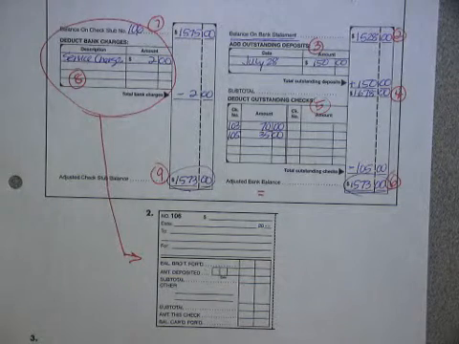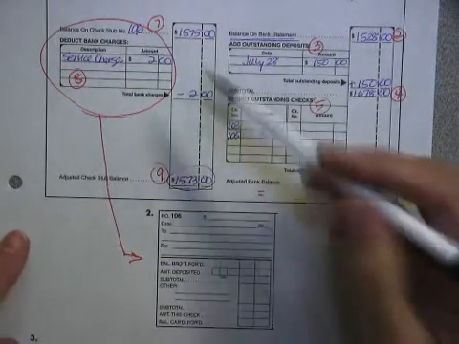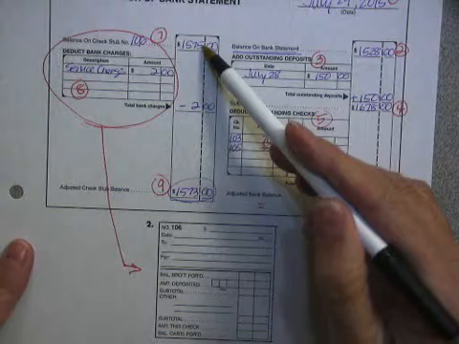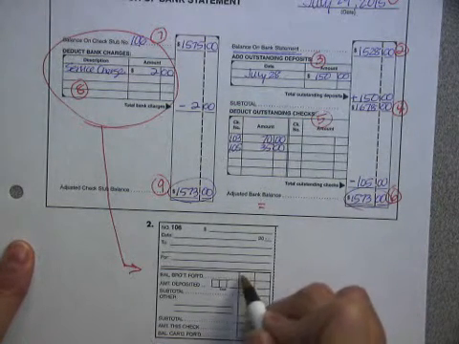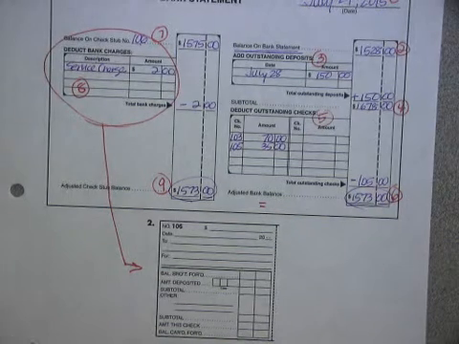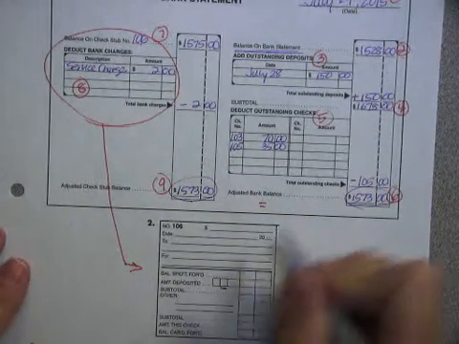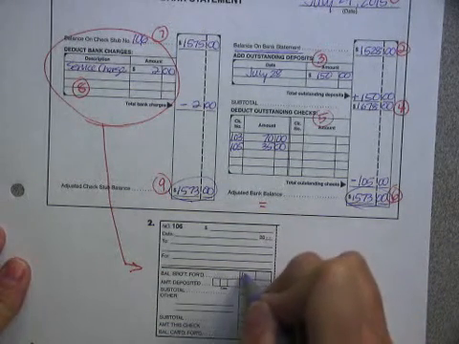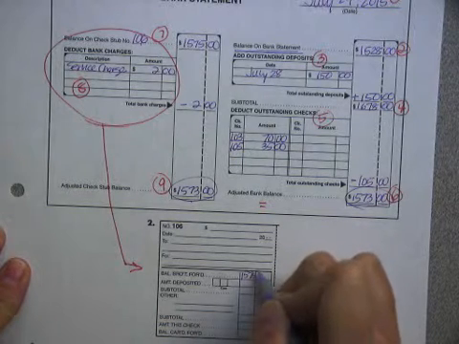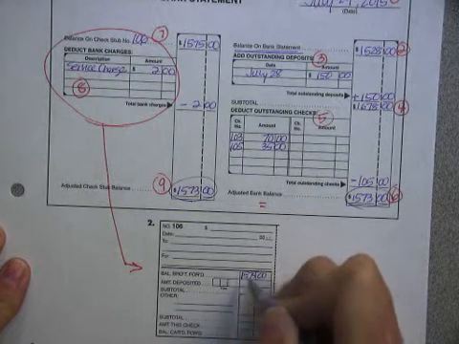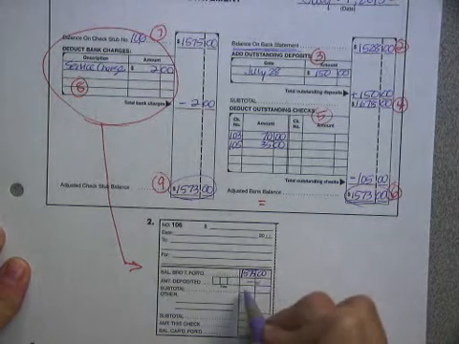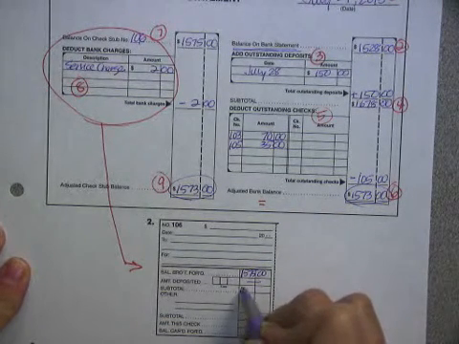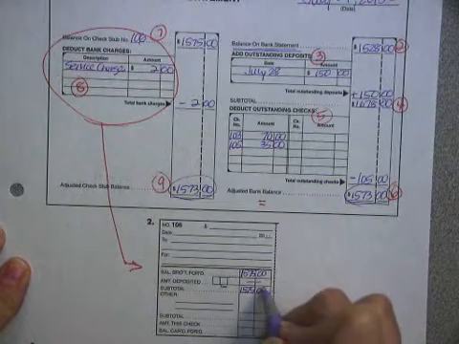We need to record this balance as the balance brought forward, $1,575. There are no deposits to record on here, so we'll bring that subtotal down.